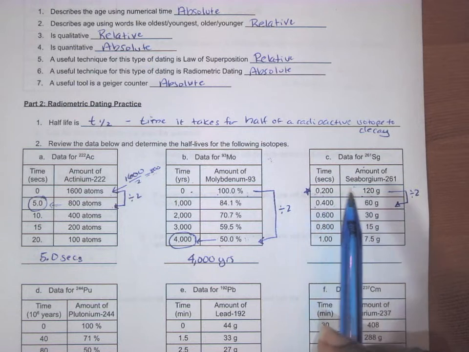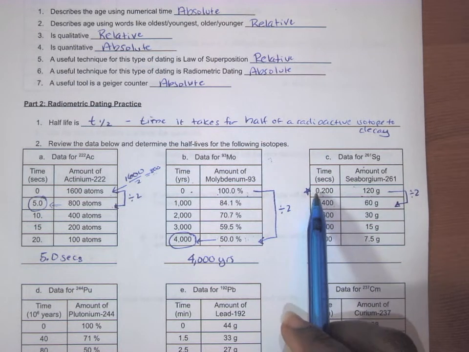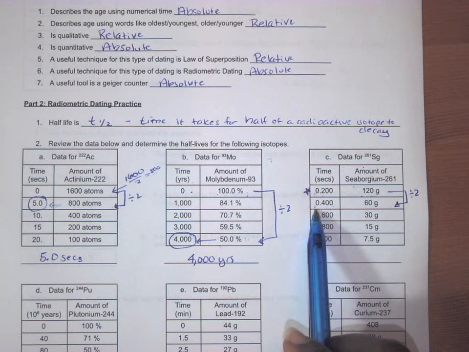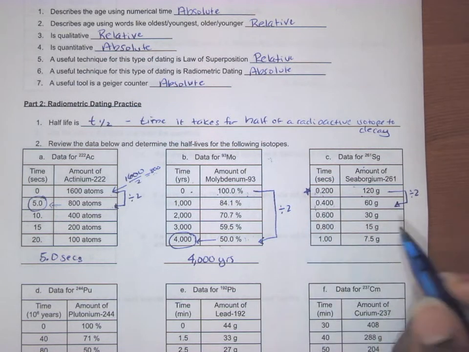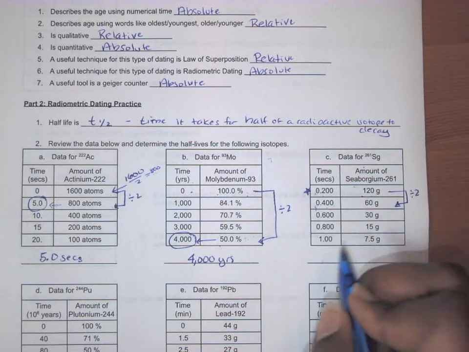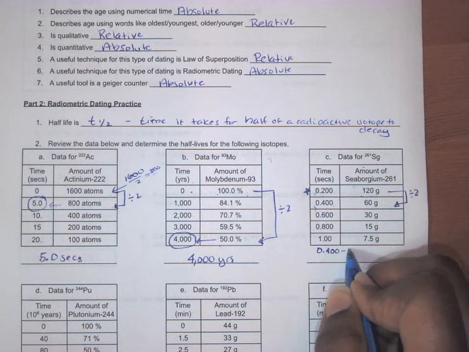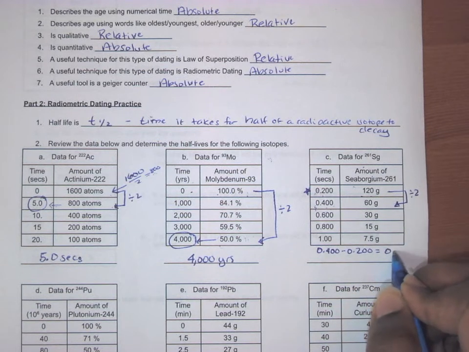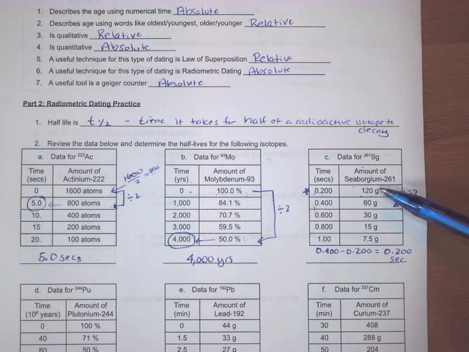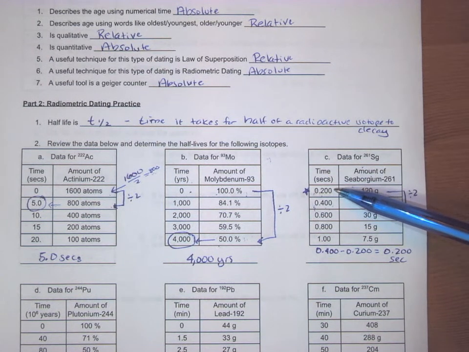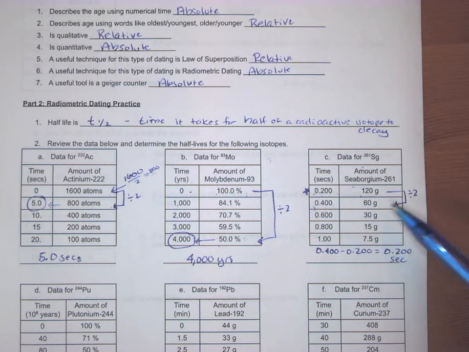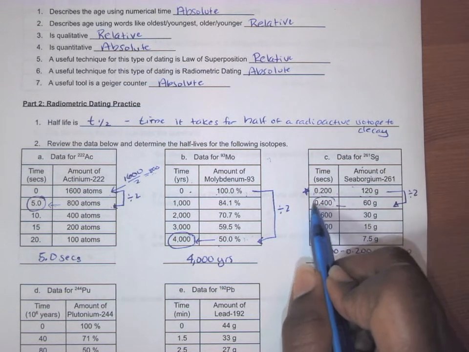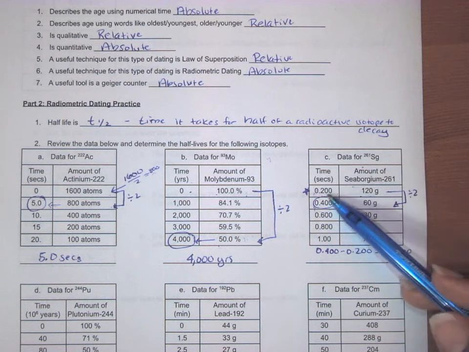All right, so I'll say that again. I basically need to find the difference in time from my starting amount to my half-life to determine the value of the half-life, okay? So I'm going to do 0.4 minus 0.2. And that gives me 0.200 seconds. That's the half-life here, okay? So once again, if your initial amount is not at zero, so the time is not set to 0, you're going to have to subtract the time of your starting amount from the time that corresponds to where 1 half-life has passed, okay? All right, so that's how we do that.